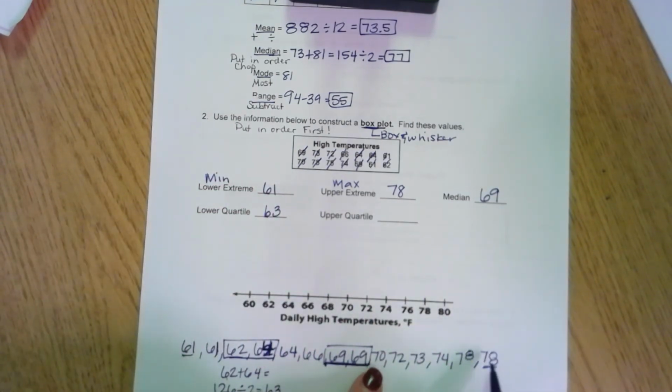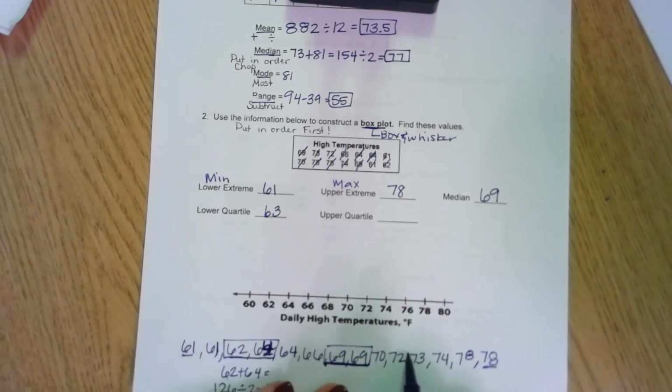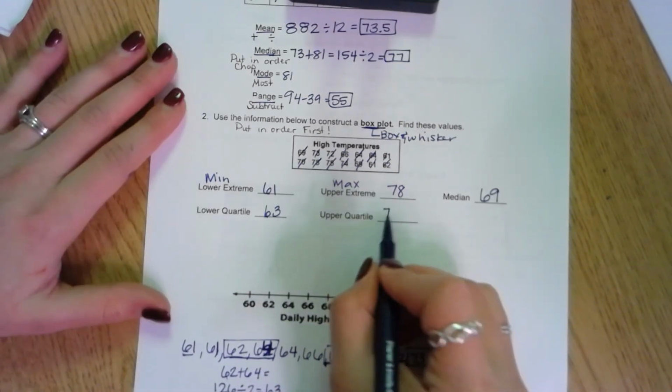My upper quartile, I start at 70 and 78. And when I hop in, I end up with two numbers in the middle, 73 plus 74. That equals 147. And we take 147 divided by 2, and that gives us 73.5. So my upper quartile is 73.5.